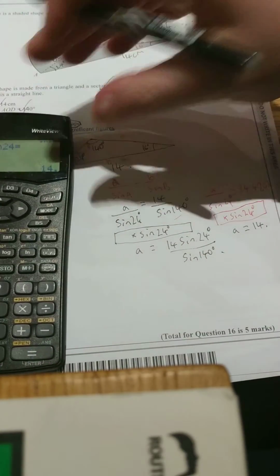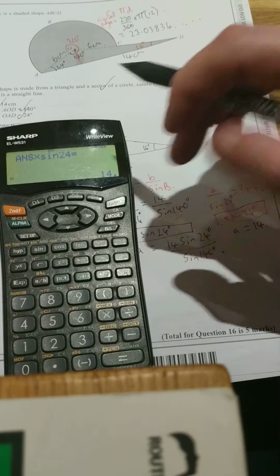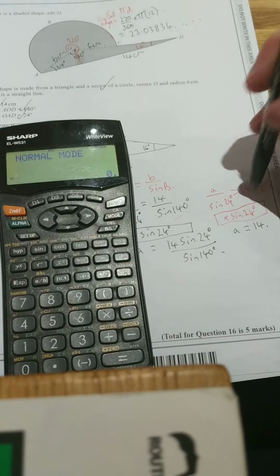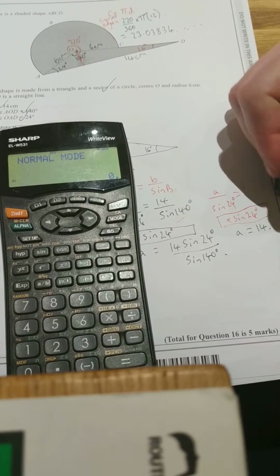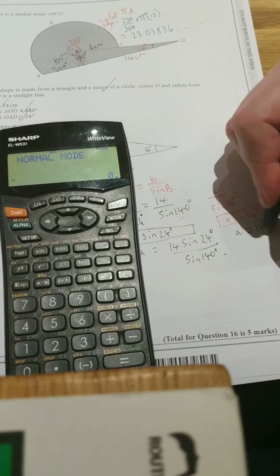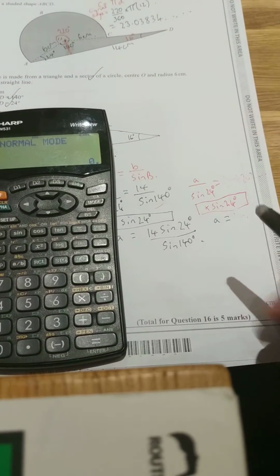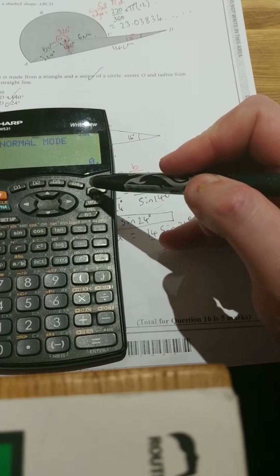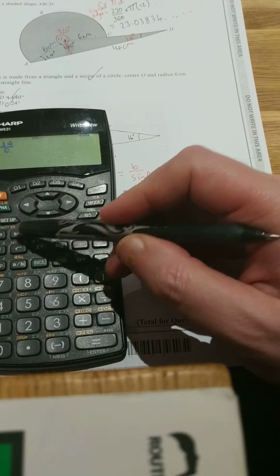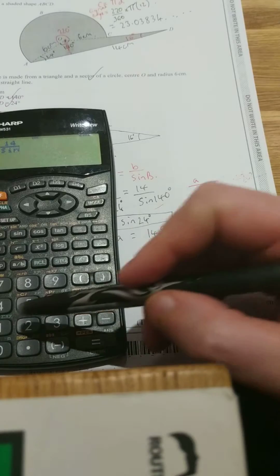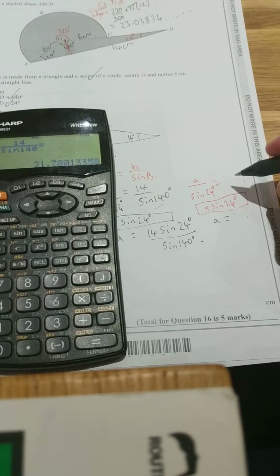14. Now, is that totally correct? Hang on a second. There's an error there. Let's just go back. I think I've typed this in wrong. You probably spotted this as I did it. Let's just double check. So we've got 14 over sine of 140 degrees, 21.